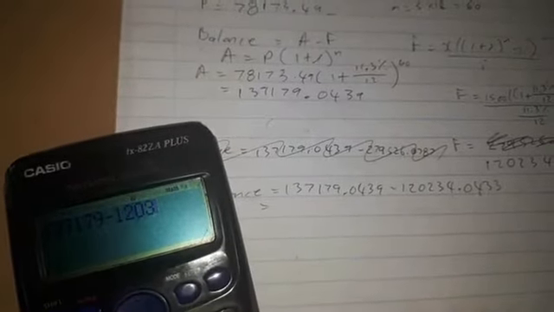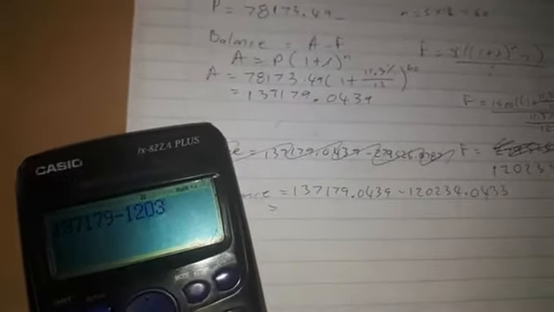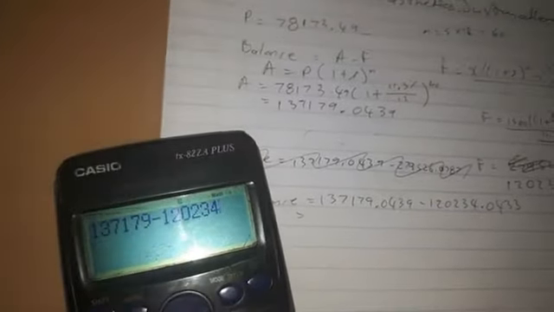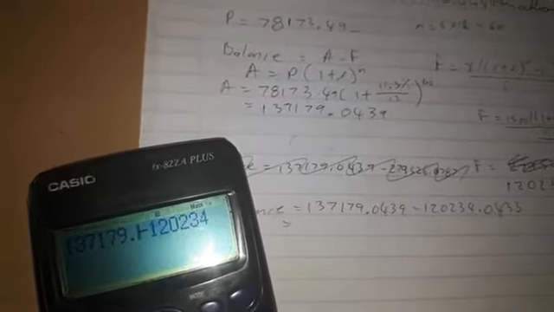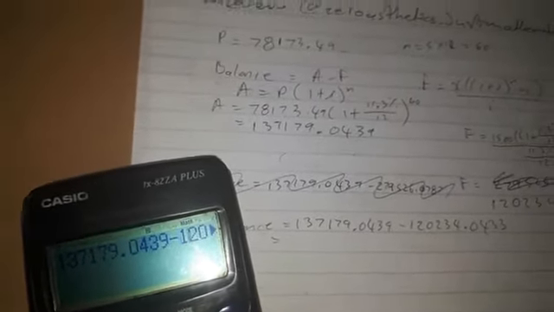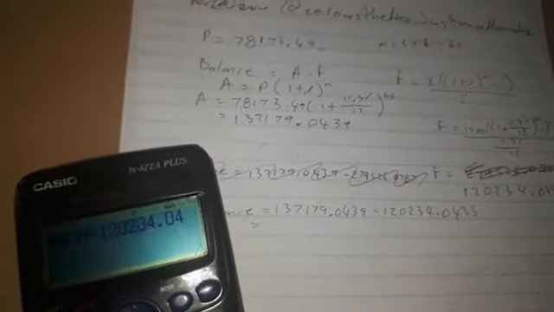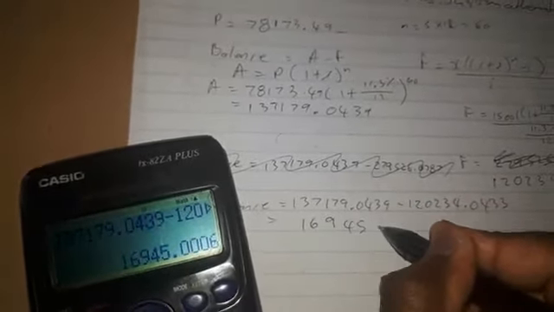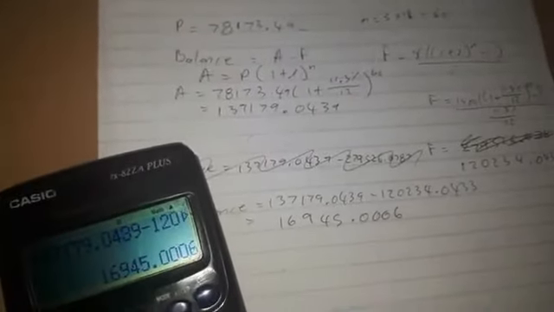But anyways, let's try this again one more time. It's 234, and then point... You see, I should calm down, chill. Maybe I should pause for a bit and take a breather. Okay, 16945.0006. Okay, so this is the balance on the loan after 5 years.